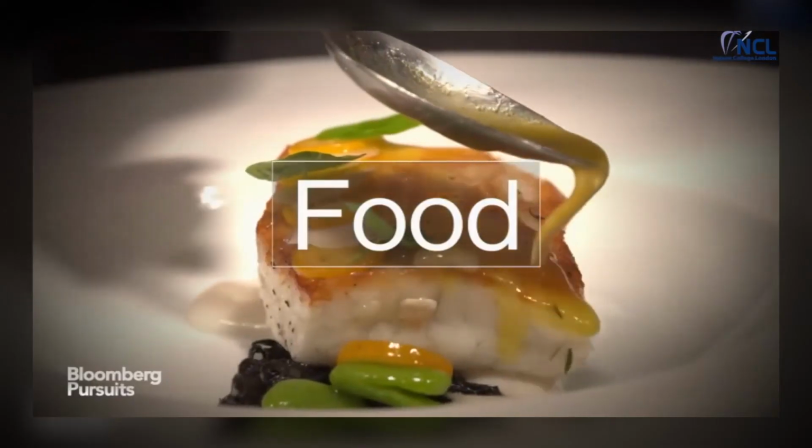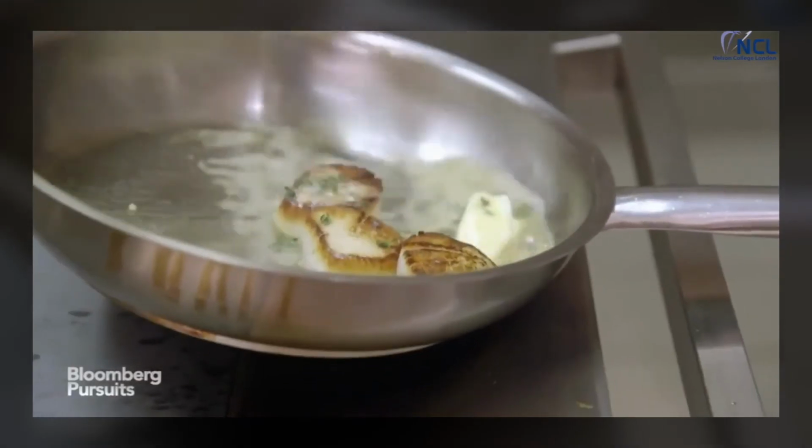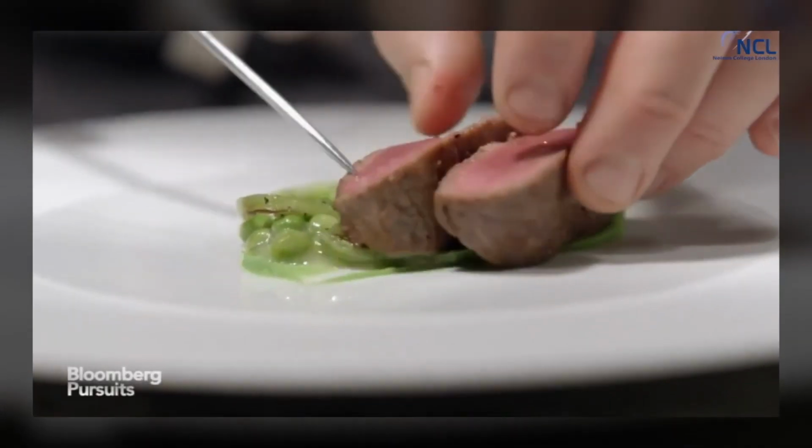First of all, you need great food. Great food that seems very simple. The simplest dishes are the hardest to accomplish. How it's presented, how it's served, sets the mood.